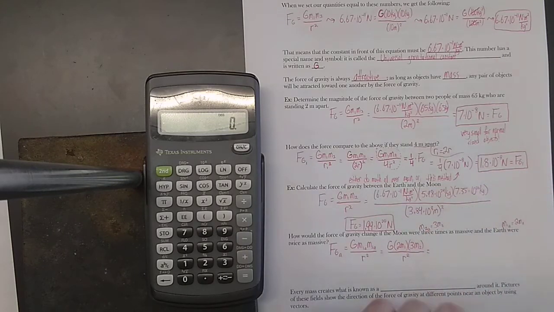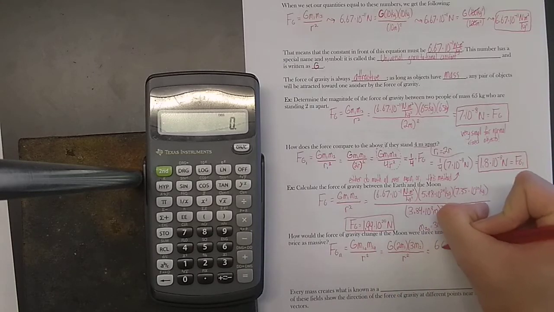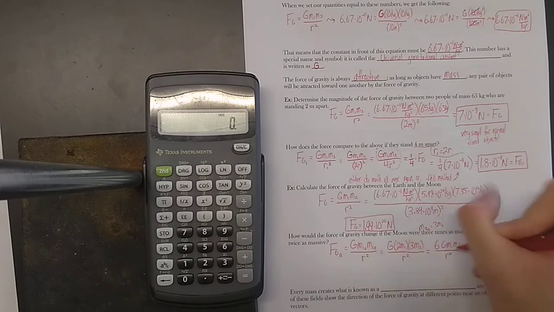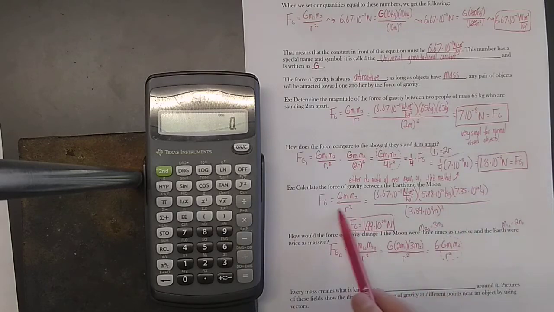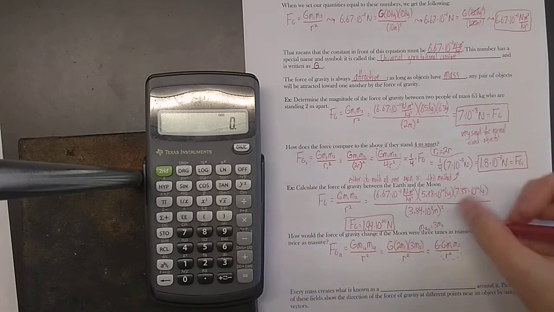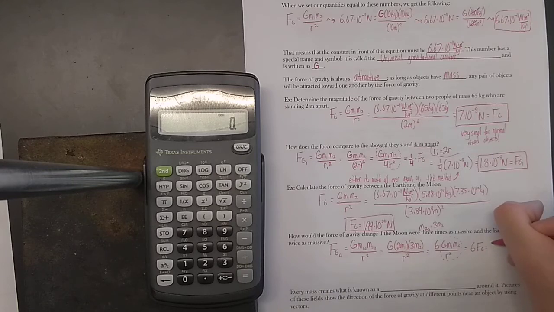One of the nice things about multiplication is the order doesn't matter. So the fact that I have a 2 and a 3 here, I can pull those all the way out to the front and multiply those together. 2 times 3 is 6. That gives me 6 G M1 M2 over R squared. Look right there. G M1 M2 over R squared is exactly what I had initially. What this shows me is that the new force of gravity is 6 times the original force of gravity.